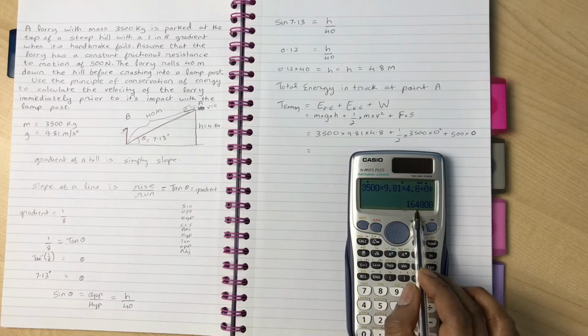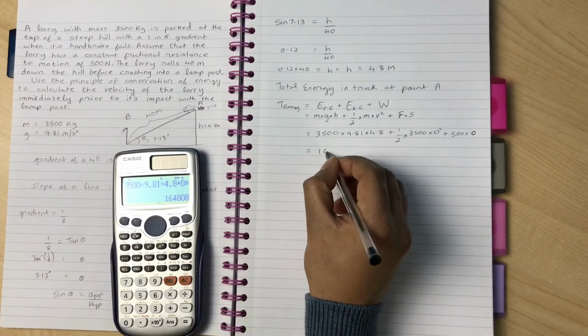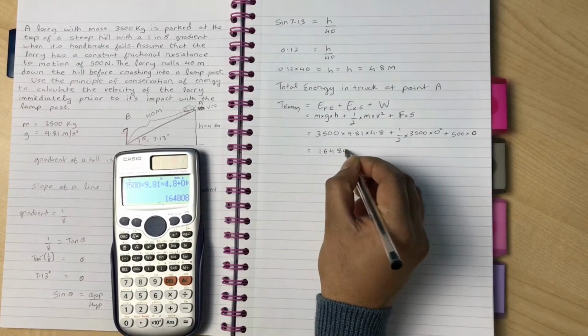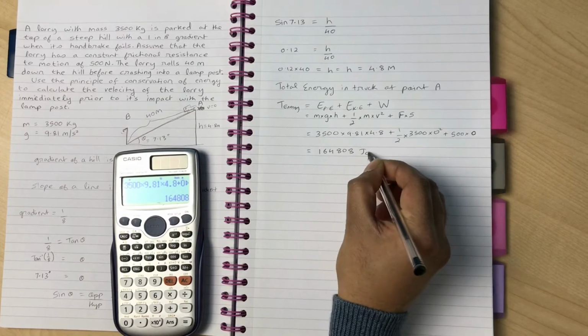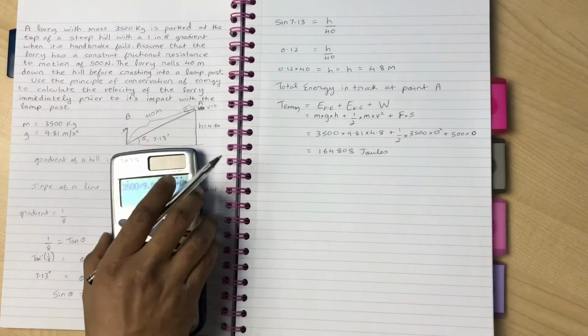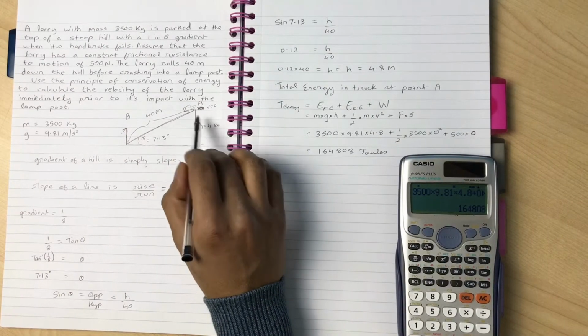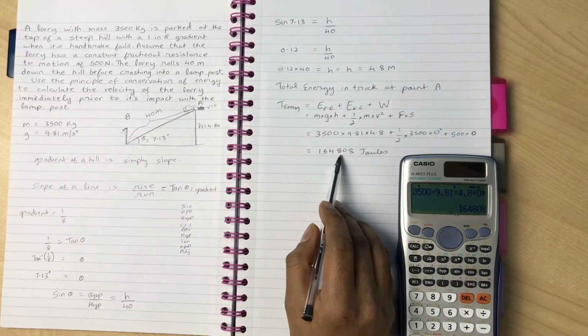That's going to give me 164808. So 164808 joules of energy is present. This truck at a height of 4.8 has an energy of 164,808.